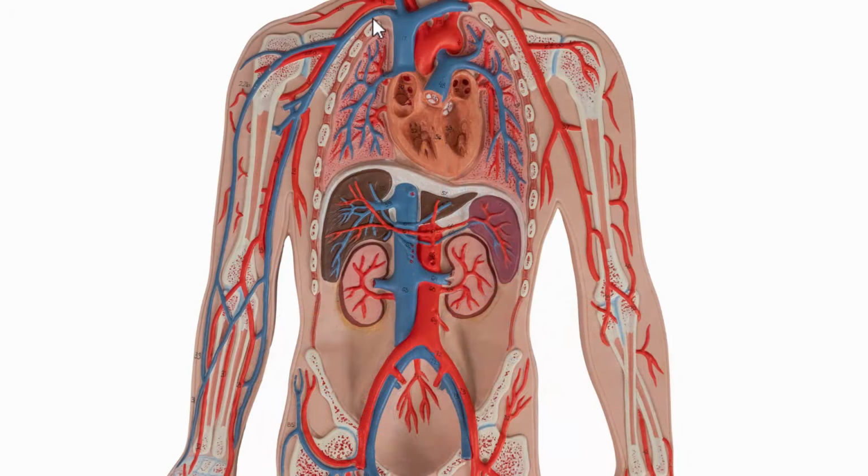Now moving down the arm a bit, again this is the subclavian vein. You're going to have this vein at the top here, and this is the cephalic vein. This one on the bottom is going to be the basilic vein. And then again, we have the cephalic vein, the basilic vein. Coming down here, this is going to be the median antebrachial vein. Again, the median antebrachial vein.